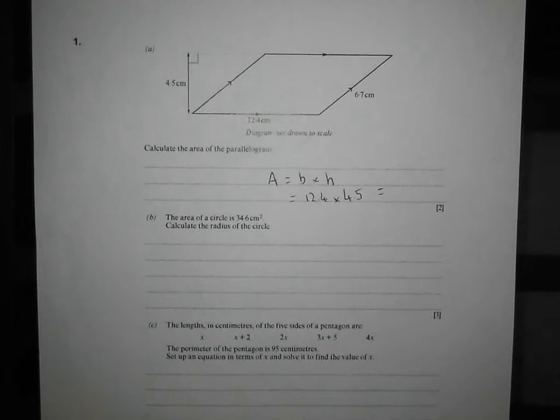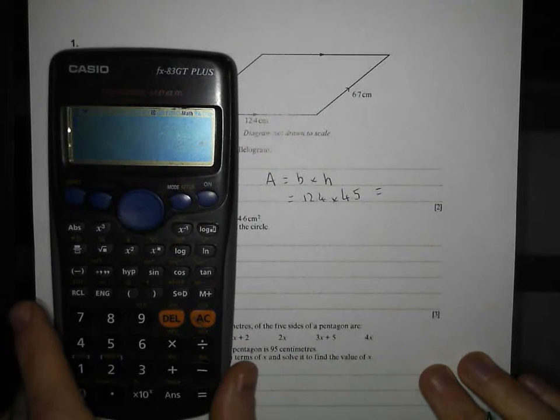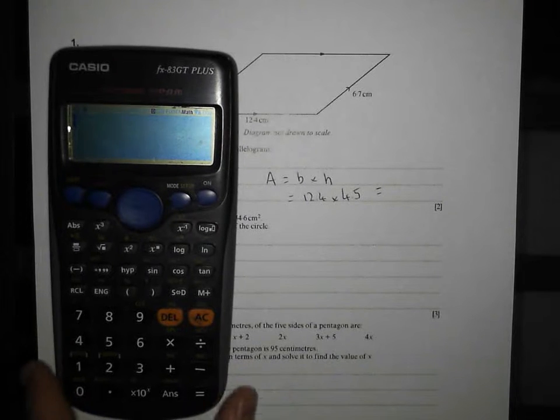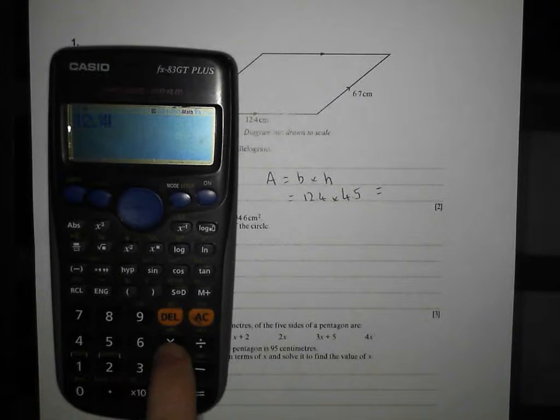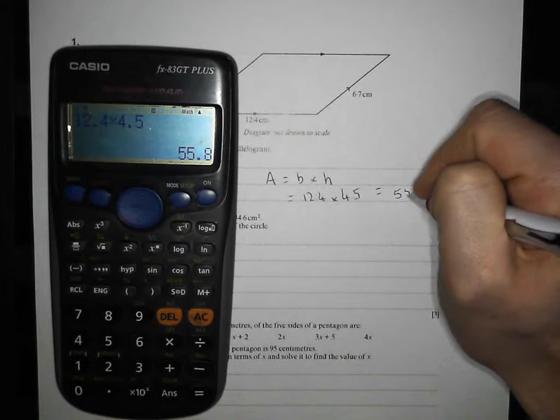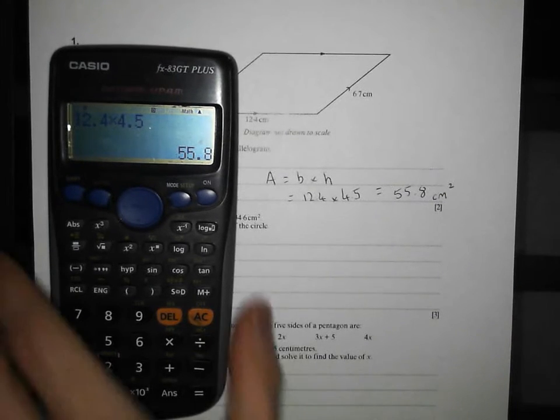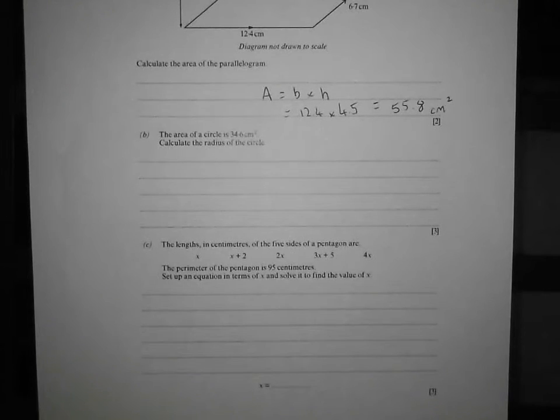If this is on a calculator paper, just bang that into a calculator. If it's not, you're going to have to look how to multiply decimals together, and that's a completely separate skill. 12.4 times 4.5, bang that in, I'm going to have to press my SD button to get it looking nice. 55.8, let's impress them with the units, it's area, so it's centimetres squared. Nice, 2 marks there.